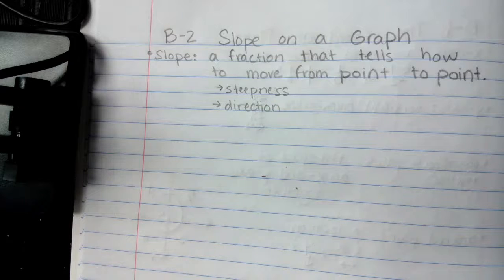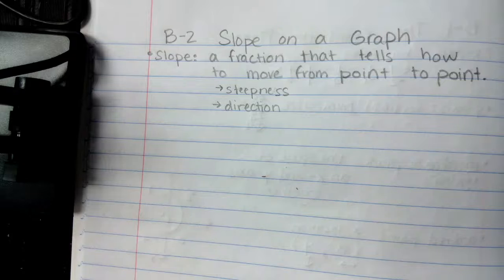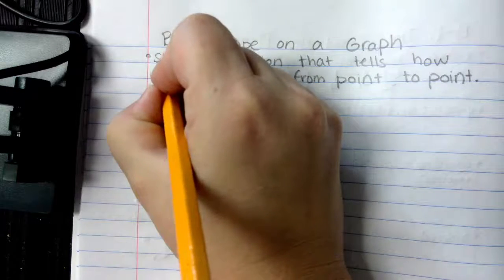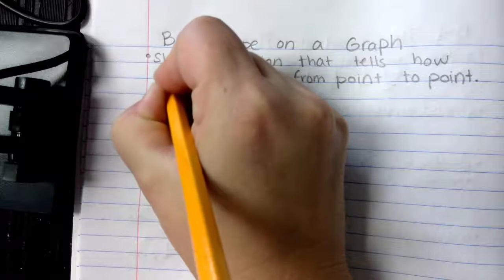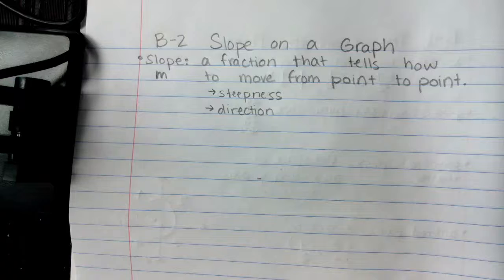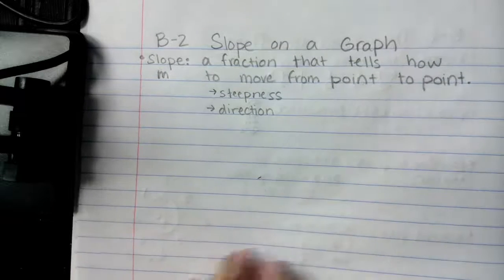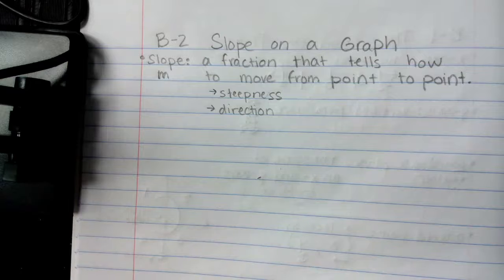Okay, somewhere, someone in algebra decided that slope would always be represented by the same letter, and that when we say that letter, we know exactly what we're talking about. Does anyone remember what letter we use for slope? M? Yeah, a lowercase m. So if you want to put that near slope. Whenever we see that lowercase m, we know that means slope. For some reason, someone decided that at some point. I don't know why.